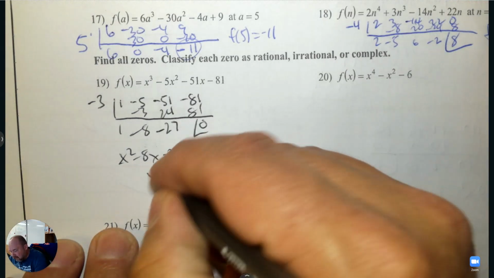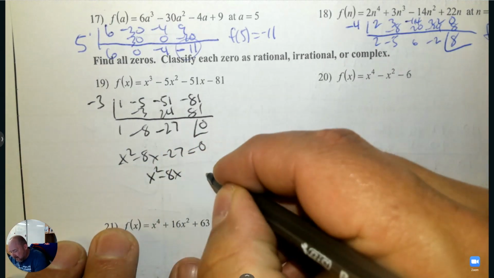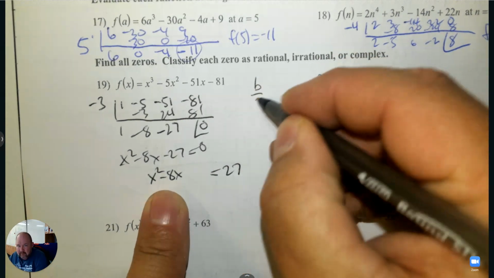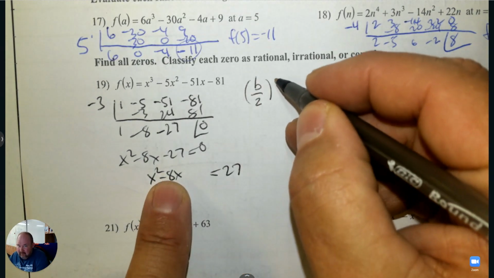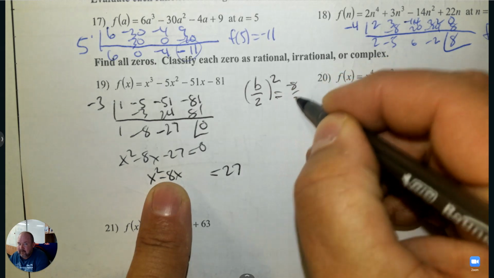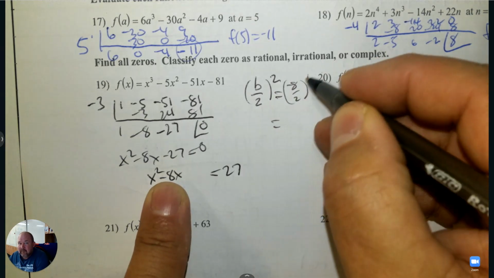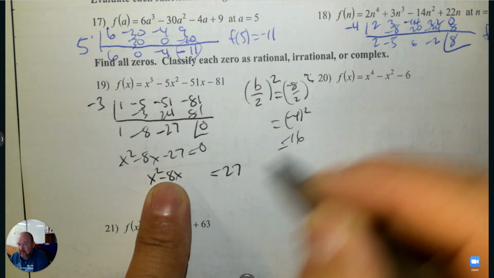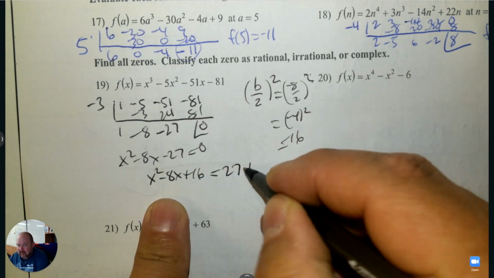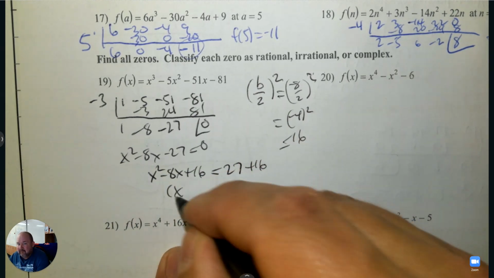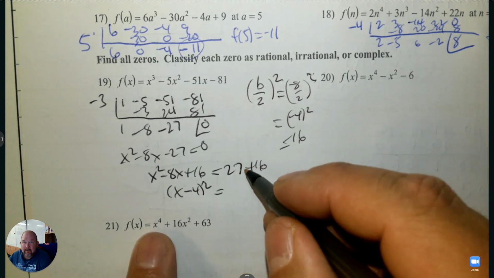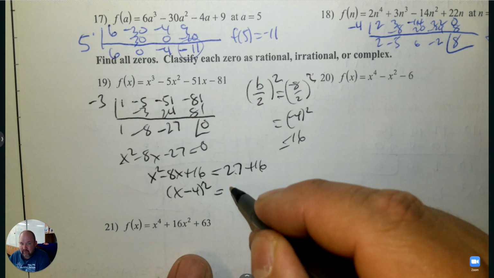So we're going to complete the square. I'm going to add 27 to the right side, and then we have a formula to complete the square where we take the b value, divide by 2 and square. So it's -8 divided by 2 and square it. -8 divided by 2 is -4, squared is 16. So I'm going to add 16 to both sides. I'm going to factor this. That's x minus 4 squared. And on the right side, I have 27 plus 16, which is 43.